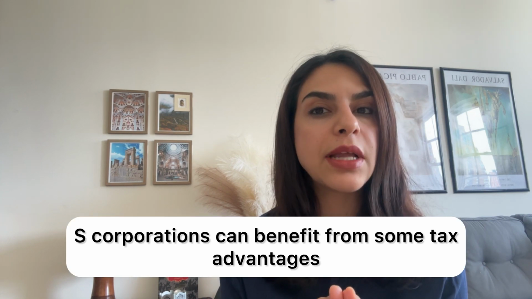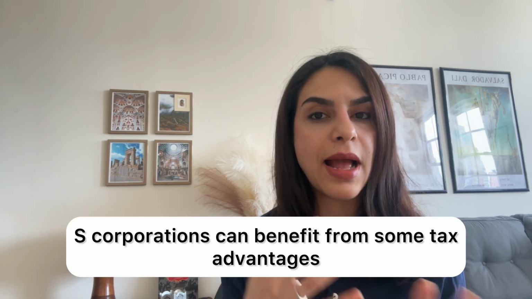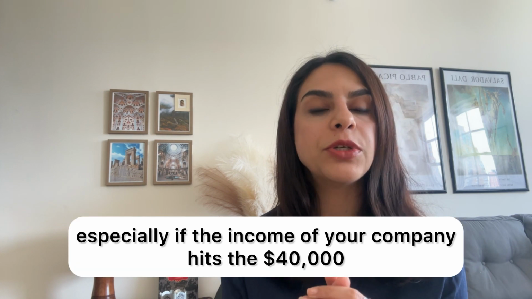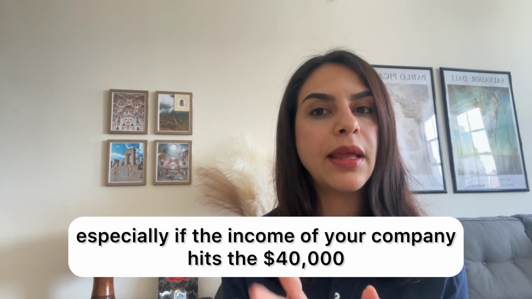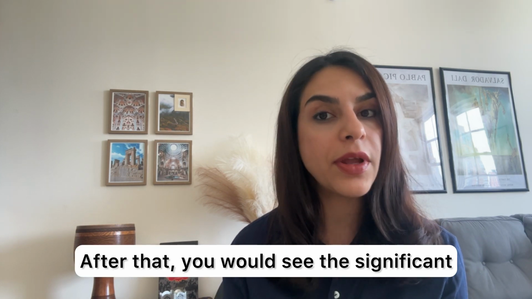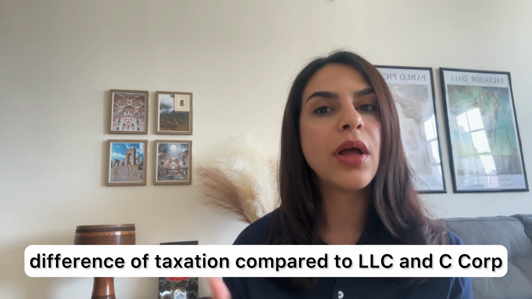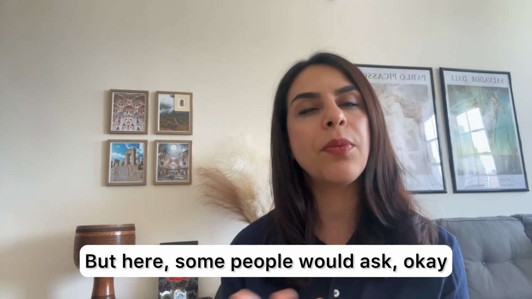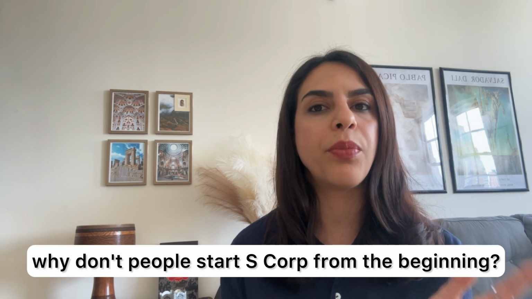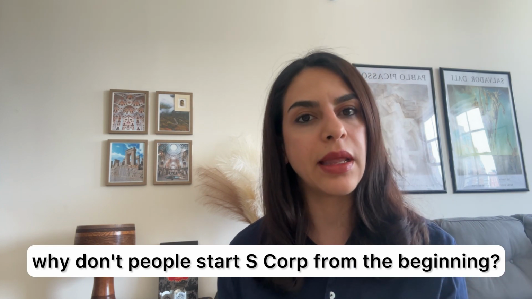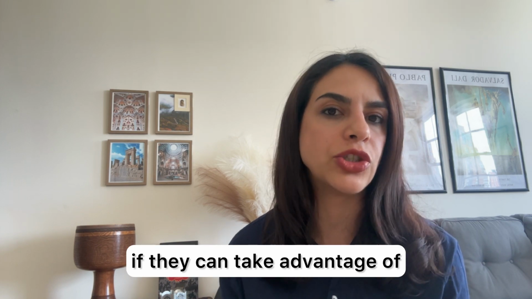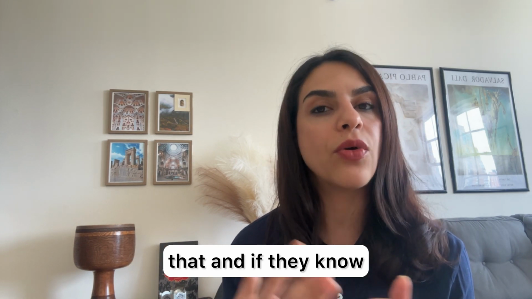S corporations can benefit from some tax advantages, especially if the income of your company hits $40,000. After that, you would see a significant difference in taxation compared to an LLC and a C Corp. But here some people would ask, okay, why don't people start an S Corp from the beginning if they can take advantage of that, and if they know that they're making more than 40K?